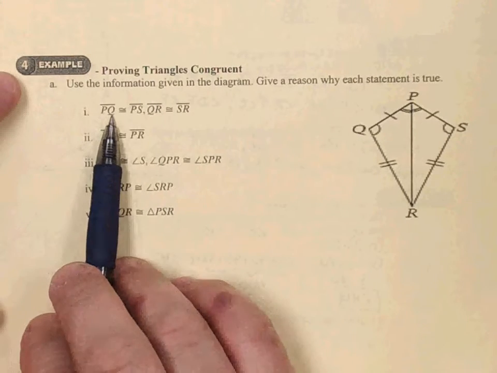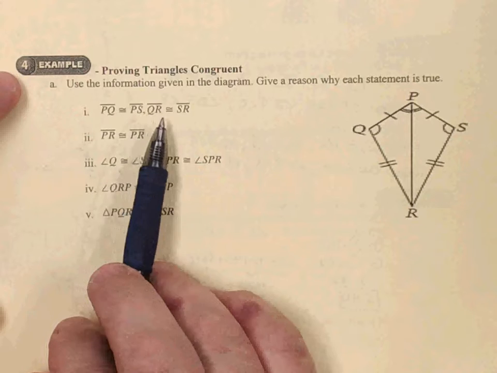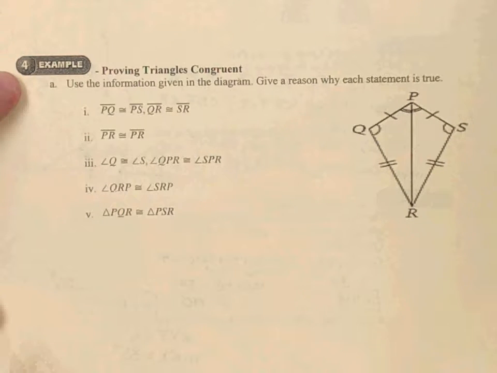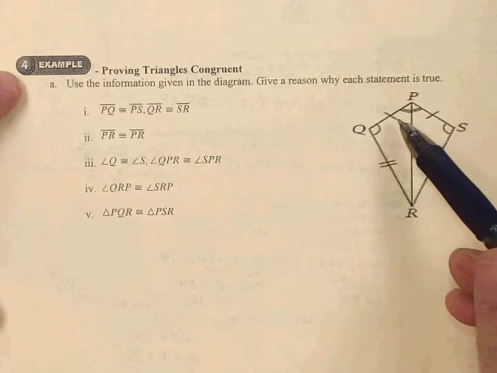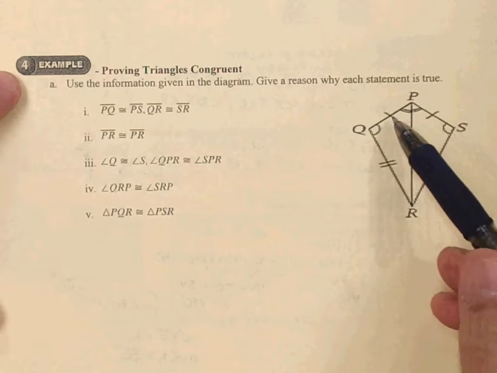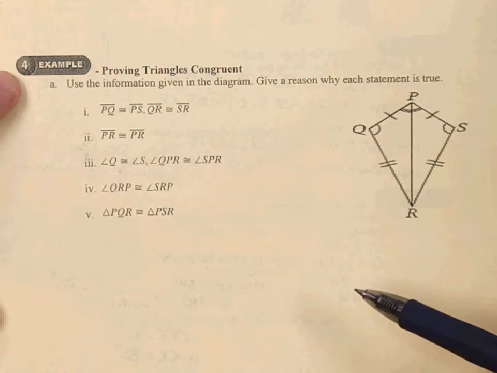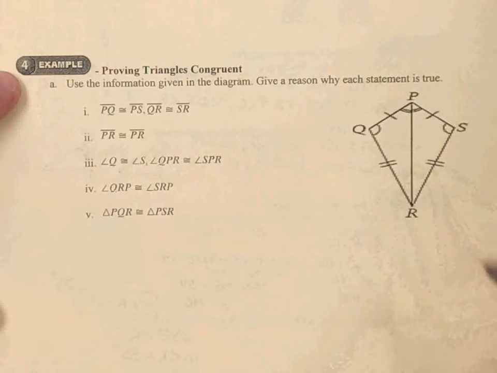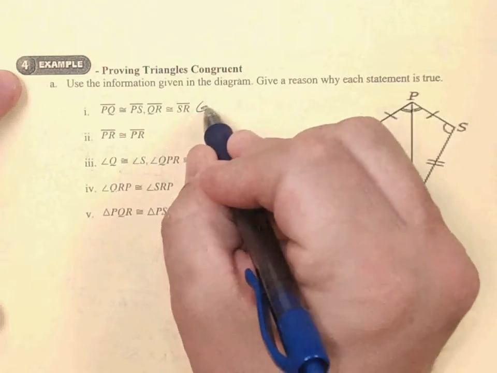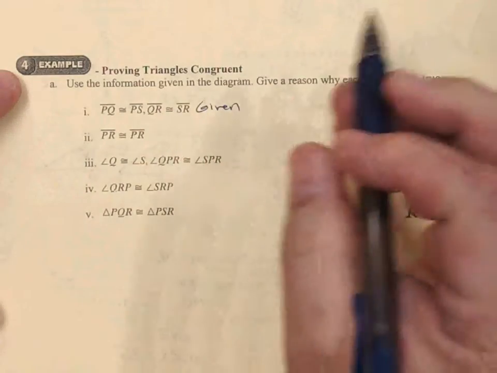Well, it says PQ is congruent to PS and QR is congruent to SR. Is that true? Yeah. How do we know? We look at the figure and they're marked. PQ and PS had the 1 line, these 2 have 2 lines, so that information is given.